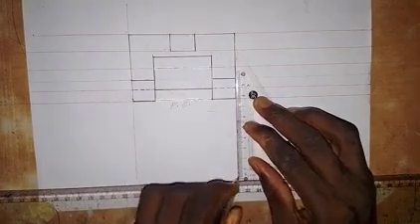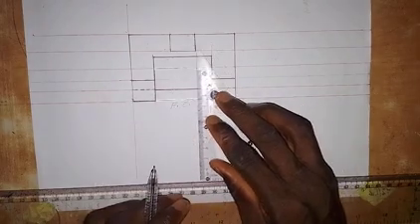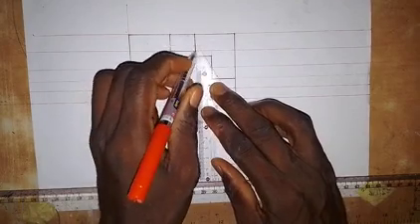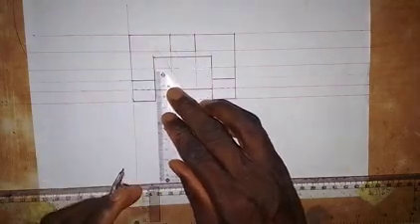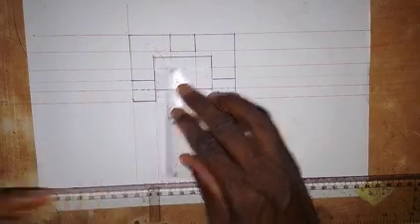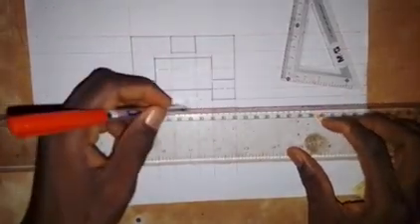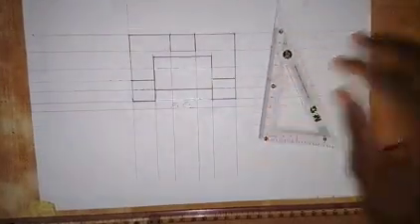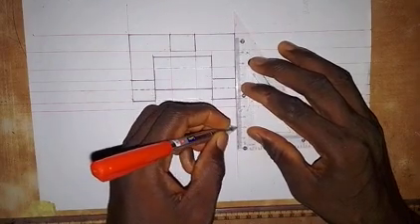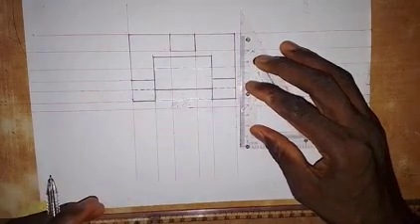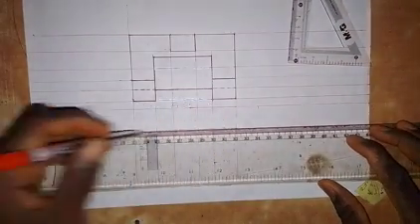We draw a vertical line from this point, and also from this point we draw a vertical line. I also need to come here and draw this line down here like this, and from this point I will draw a vertical line down. Then this point I will take a vertical line down. Then I'm going to move a little bit down the front elevation and draw this horizontal line so it goes to both sides. Then I'm going to take a measurement of 20 millimeters, like this. I will draw a horizontal line here, and a horizontal line here like this.